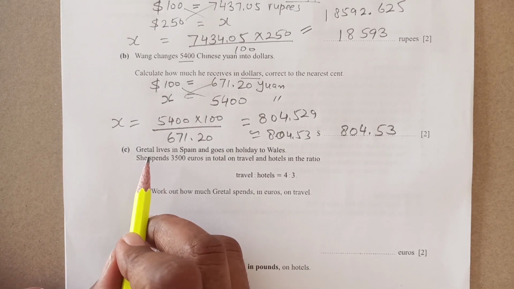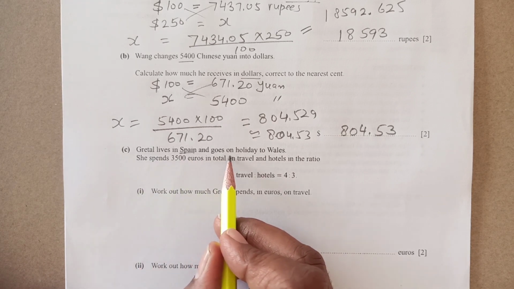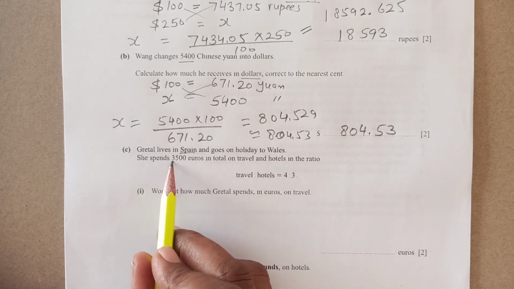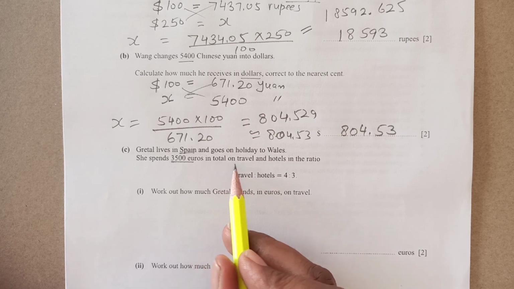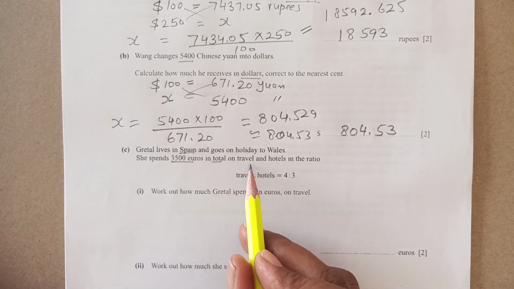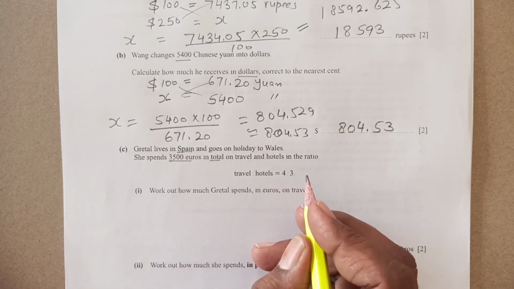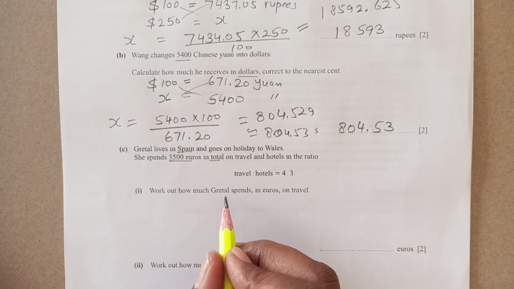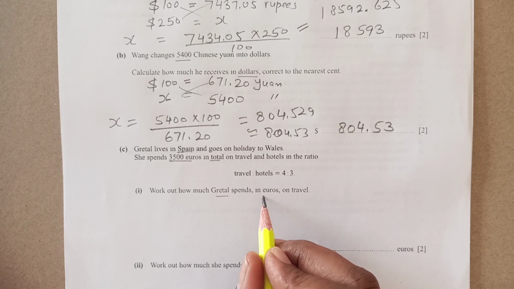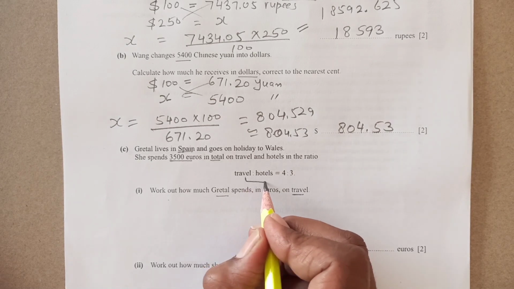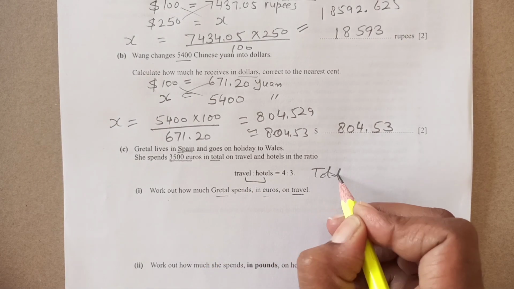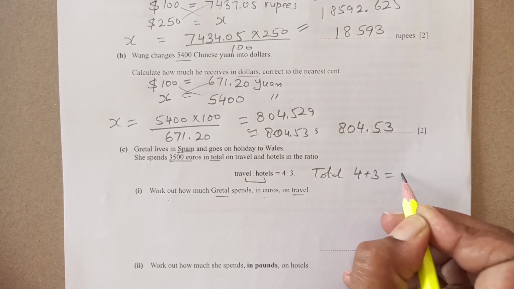Now part C, Gretel lives in Spain and goes on holiday to Wales. She spends 3,500 euros in total on travel and hotels in the ratio, travel and hotel we are given here 4:3. Okay, work out how much Gretel spends in euros on travel. So travel and hotel total amount here is, if you say 4 plus 3, is out of 7.